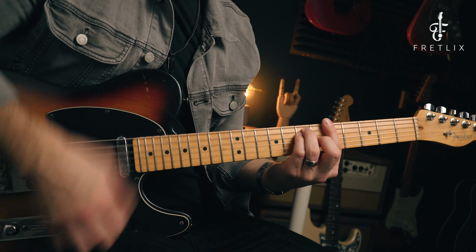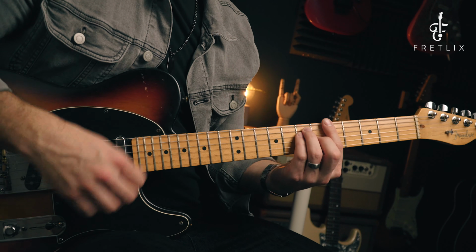Okay, so I'm not playing nice big fat notes, I'm not playing short notes, there's somewhere in between, and that's quite important for this style. So it goes like this: 1, 2, 3, 4, 1, 2, 3, 4. That's rhythm number 1.